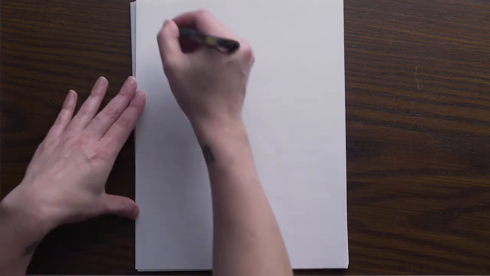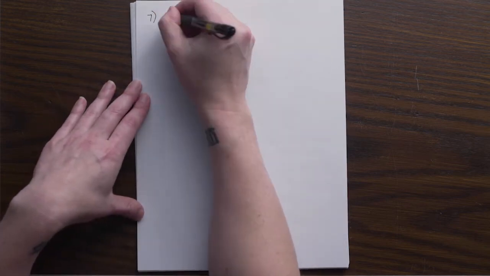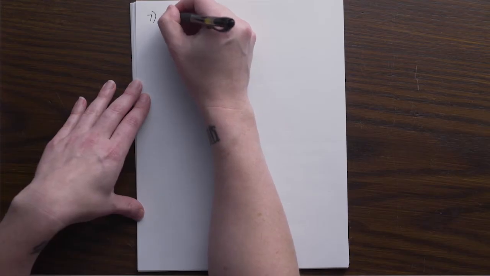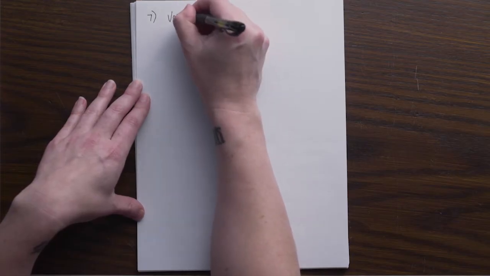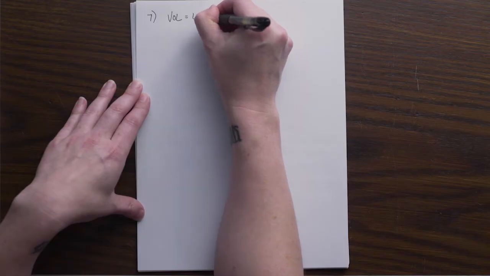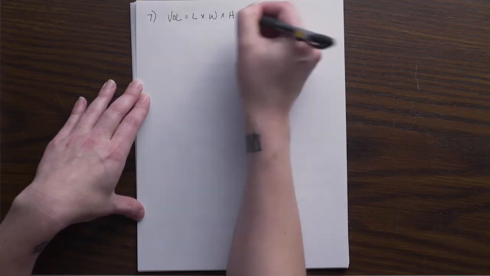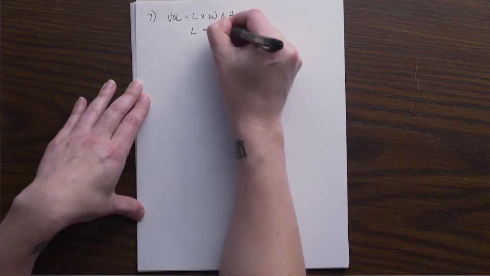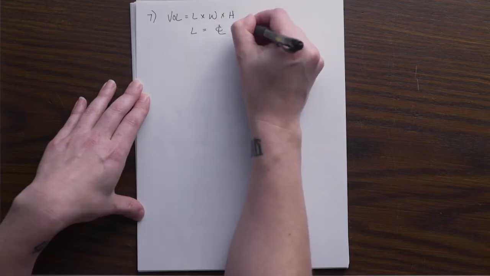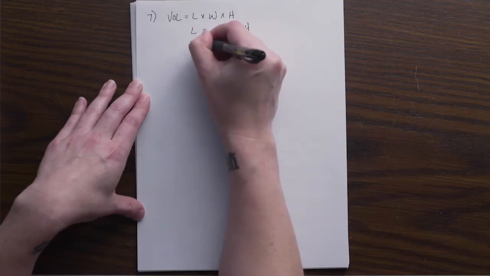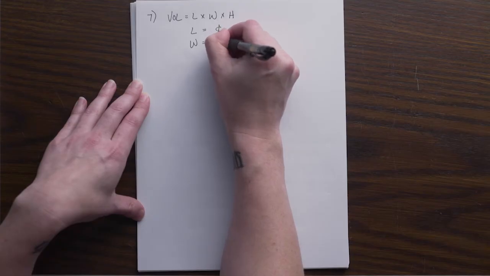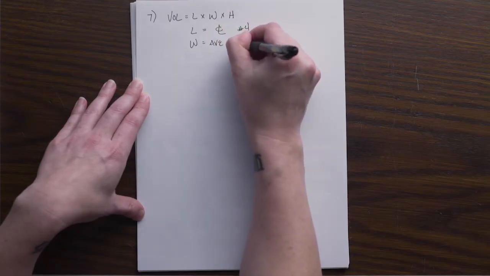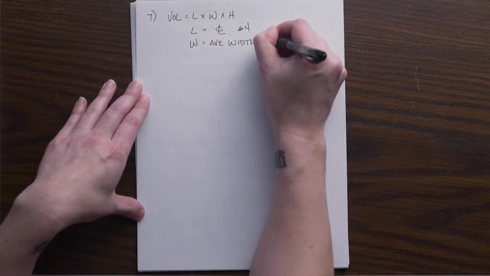Number 7, we're calculating the volume of soil to be excavated. One of the easiest ones we're looking at, volume, length times width times height. Our length is our center line, which we calculated in number 4. Our width is our average width that we just calculated in number 6.